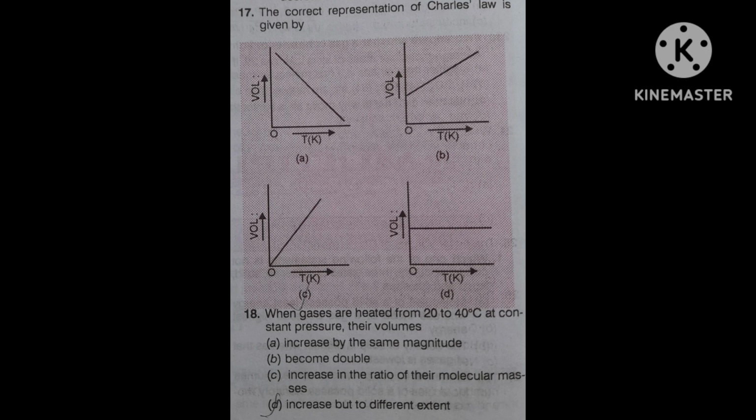Now its correct representation is C. Plot C is the correct option, because in Charles' law, when temperature increases, the gas expands, meaning volume increases.